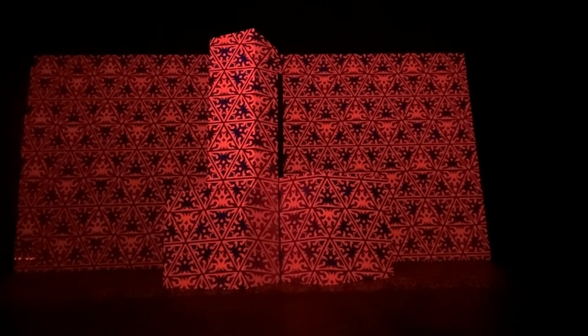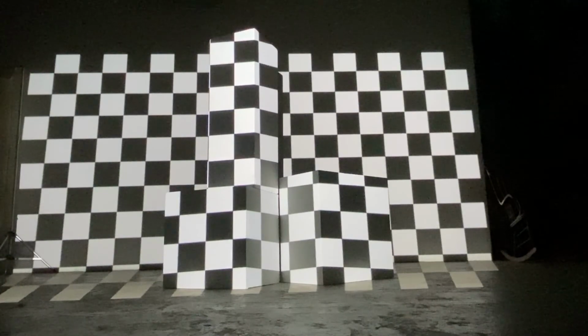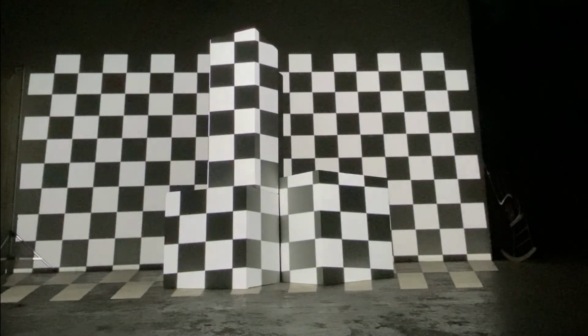We can do patterns. We can do leopard skins. We can even do black and white checks. And black and white checks are pretty good to look at because one thing that you'll notice is that the boxes just kind of blend into the background. Now, part of the reason for this is obviously they are not isolated. So one function of mapping software is to isolate the objects that you want to project on. The second is you'll notice that everything just kind of flattens out. We don't really have a sense of three-dimensionality.